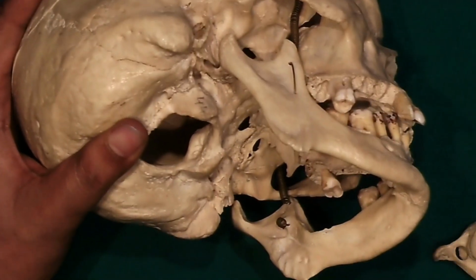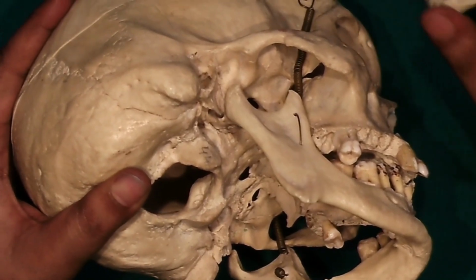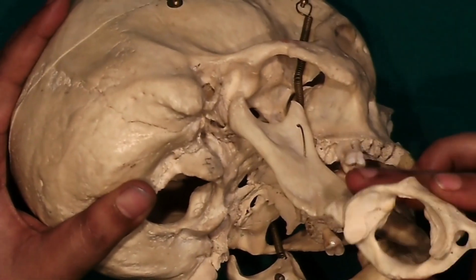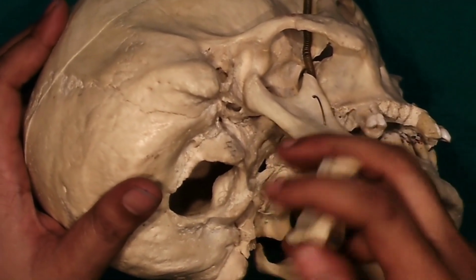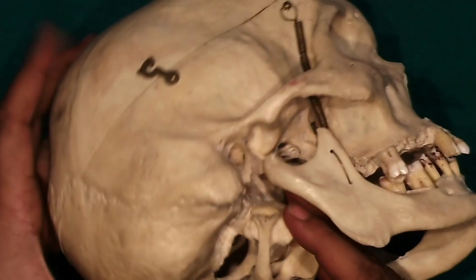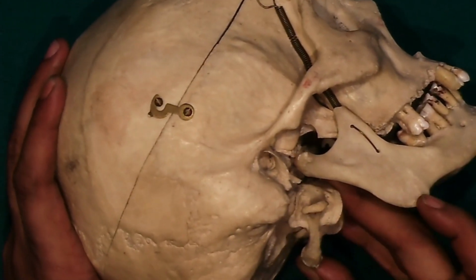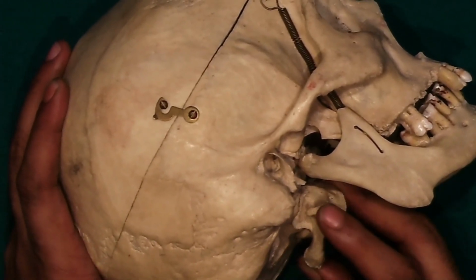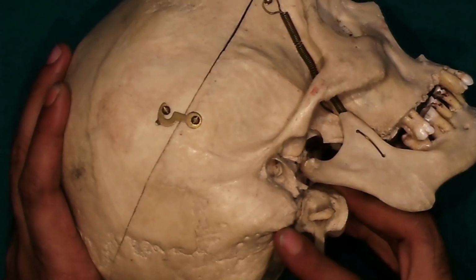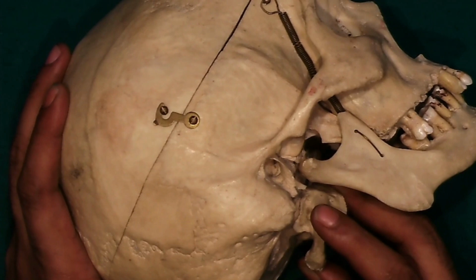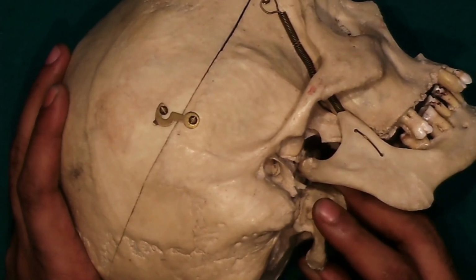So here we can see this is the base of the skull and this is the atlas vertebra, and if we attach it to the occipital condyles, then we can see here that between the mastoid and the angle of the mandible lies the transverse process of the atlas. So on applying deep pressure on this region, we can feel the transverse process of the atlas.